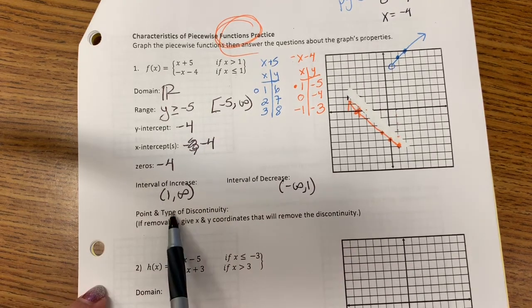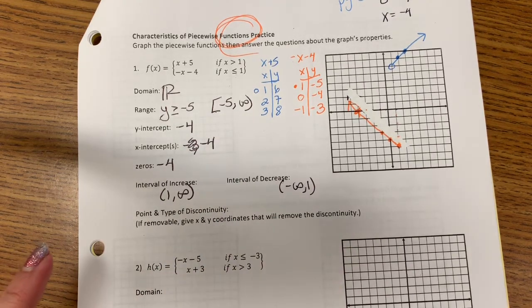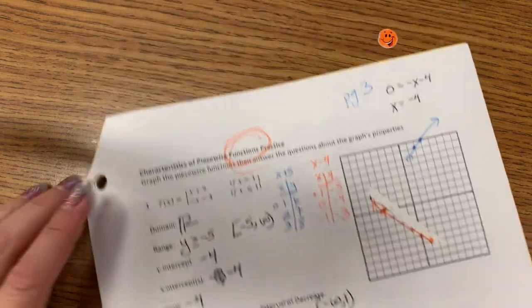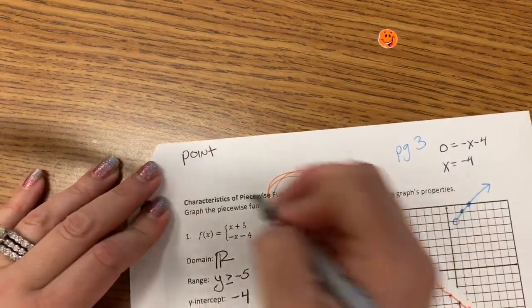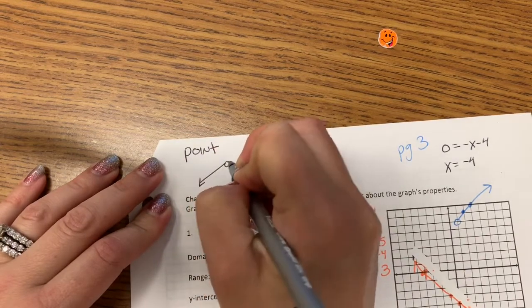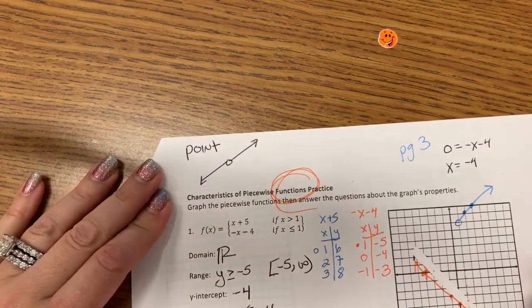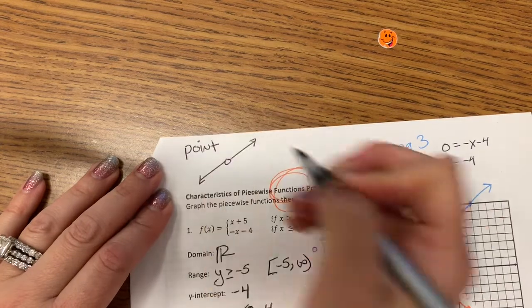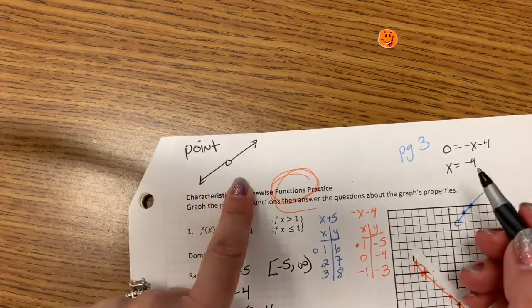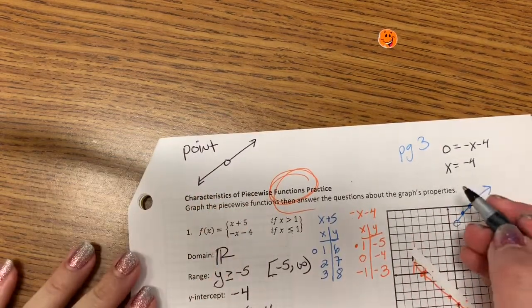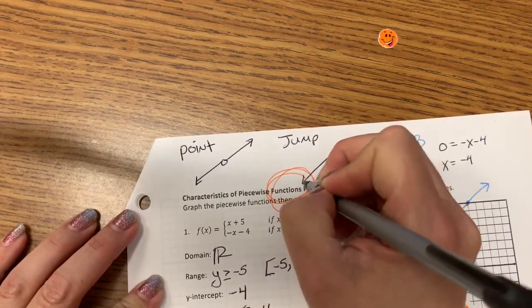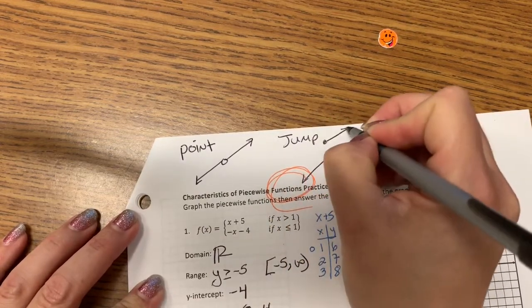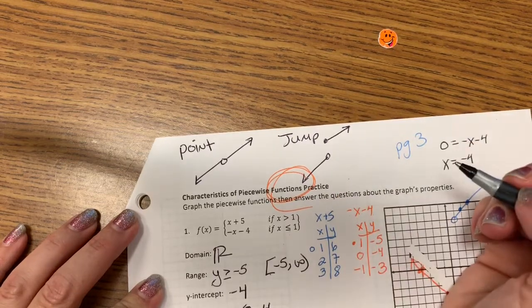So now for type of discontinuity, we have to review, there are 3 types, so I'm going to add those at the top here. There is a point discontinuity, where just the point is missing. In our rationals unit, we called it a hole. The official name is a point. A jump discontinuity is when there's a jump between your pieces.